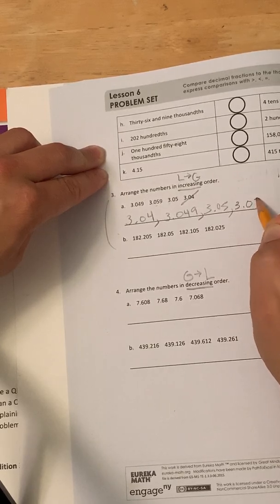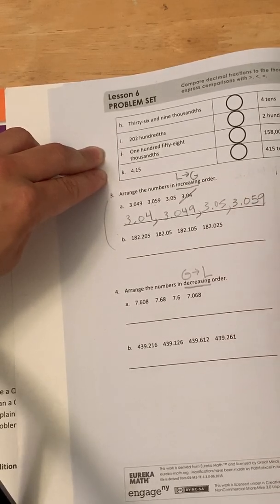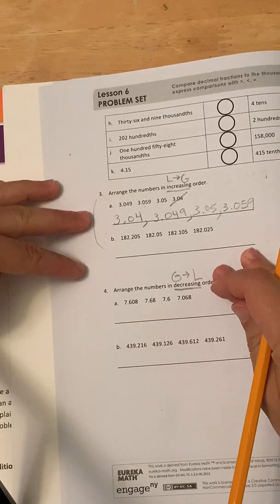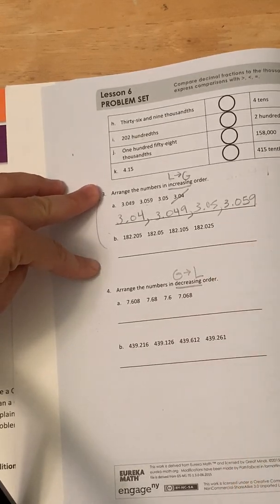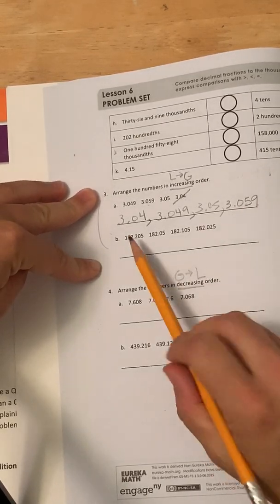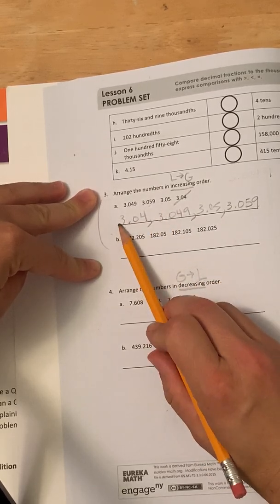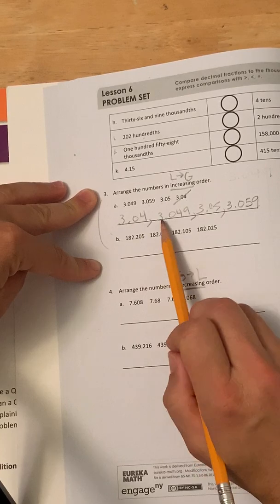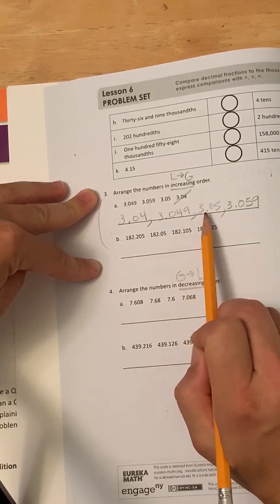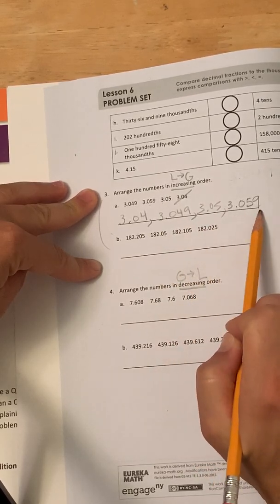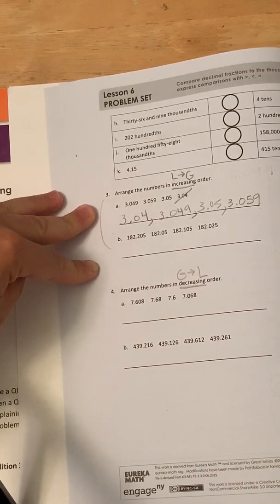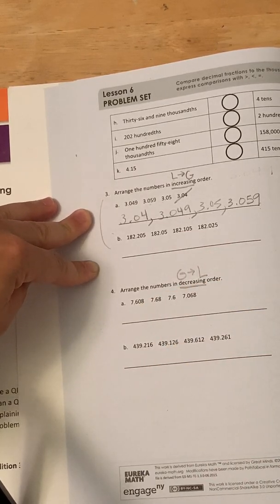Go ahead and read the numbers out loud after you write them down, because it's good practice to read numbers out loud correctly. So read those. Remember, you read the decimal as and, 3 and 4 hundredths. Very good. Okay, pause your video and finish the rest of them.